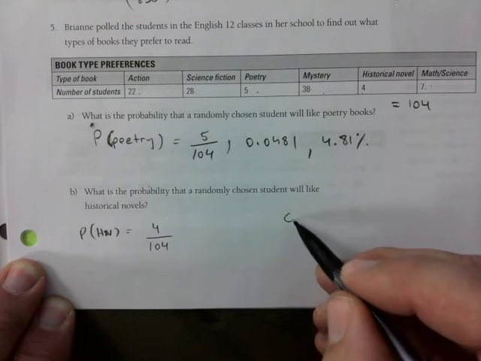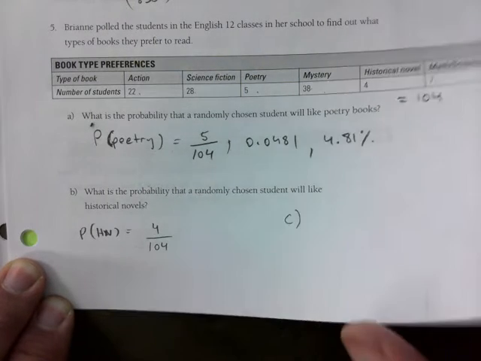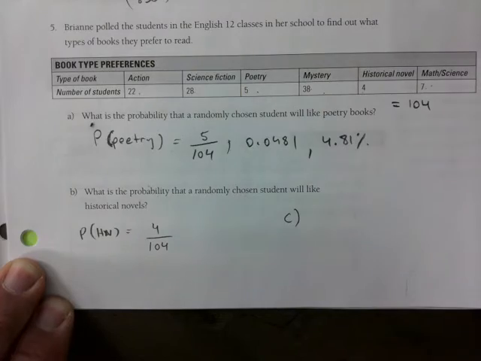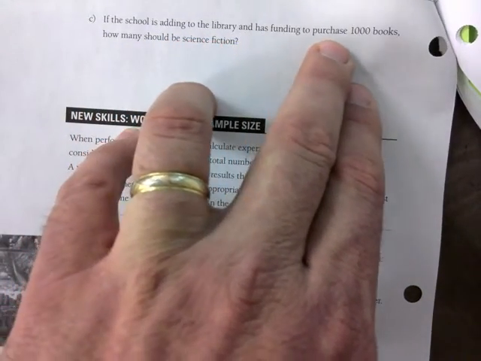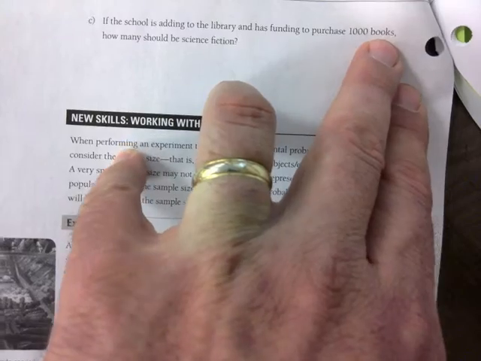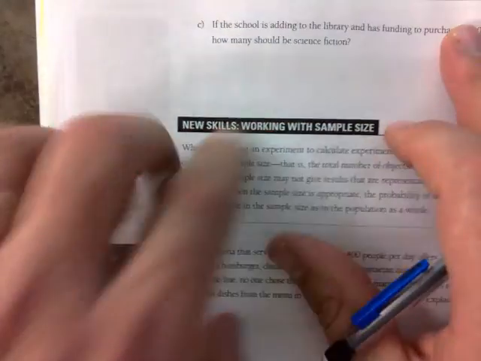I will answer C on this page, but I don't know if you caught that there's a C on the back side. What does it say? If the school is adding to the library and has a funding to purchase 1,000 books, how many should be science fiction? How about we just do it there? It's better. How much should be science fiction?